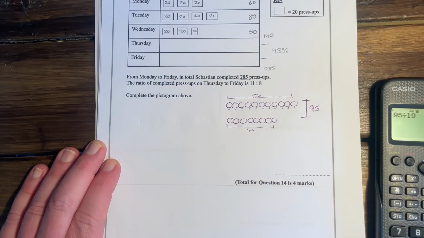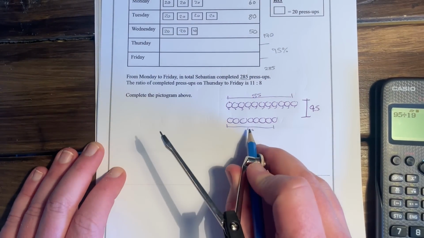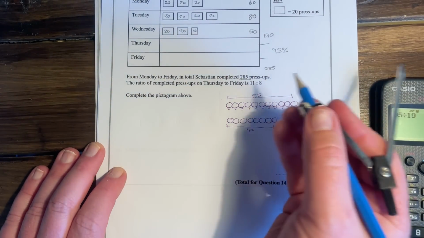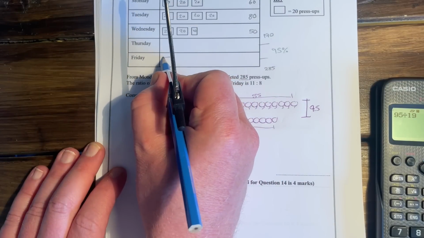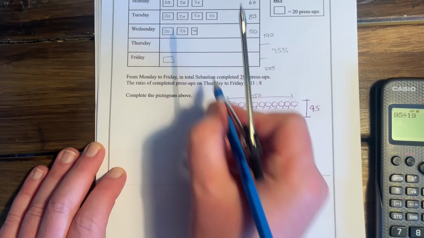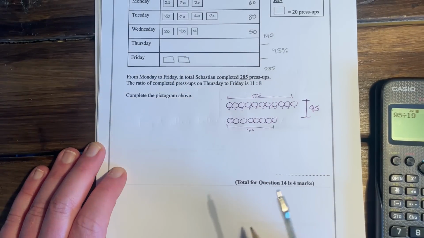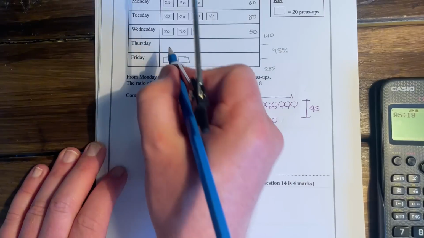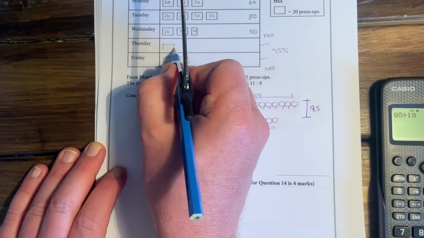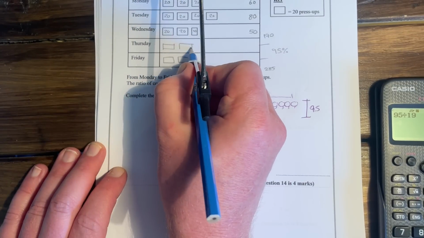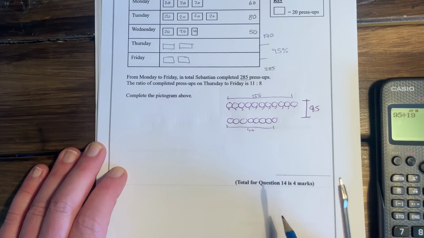So what I need to do now is complete the pictogram. Well, the 40 would be easy for Friday. I'm going to do 2 boxes, so try and make these as neat as you can, similar size to the ones that they've done, 20 and 40. To get 55 is a bit trickier. I would do 20, 40, but then I'd need 15.